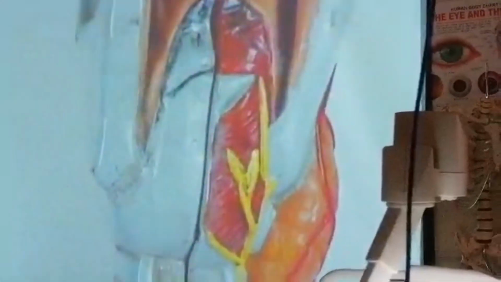The posterior cricothyroid muscle, when it contracts, what will it do for us? It will pull the arytenoid cartilage backward and then it will rotate. So this backward movement and rotation, what will it do? It will pull the vocal cord on each side laterally. It makes abduction of the vocal cords.